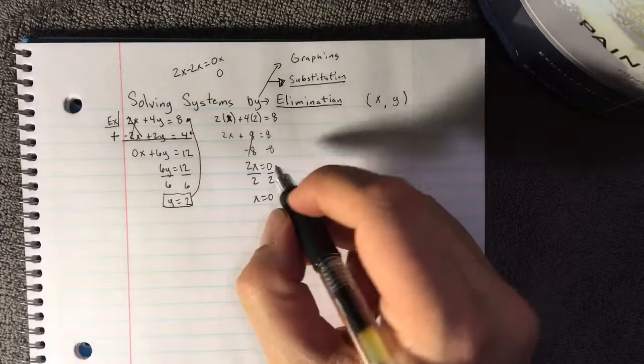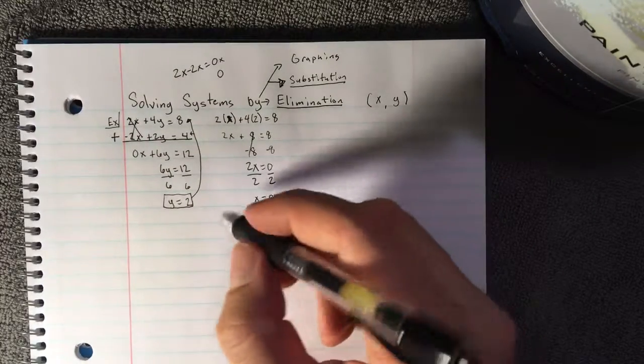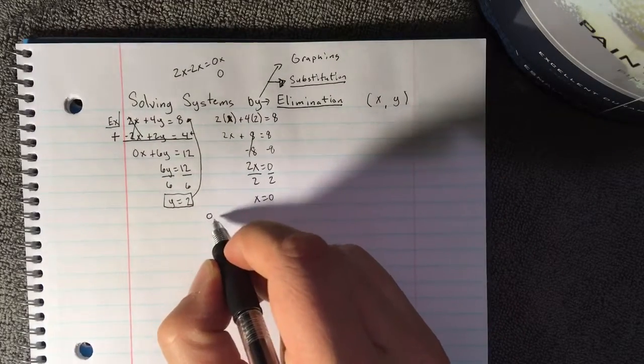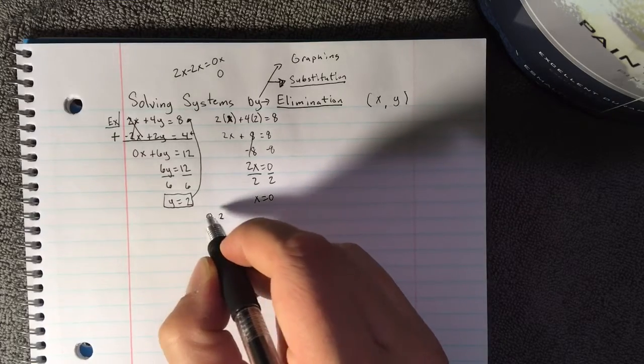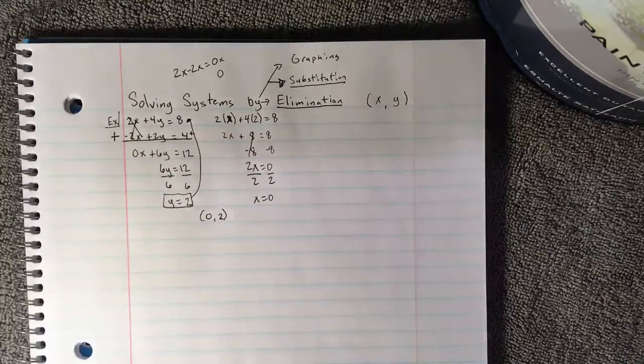So now this gives us our answer, and the solution and the point of intersection of these two lines at the x value of 0 and the y value of 2.